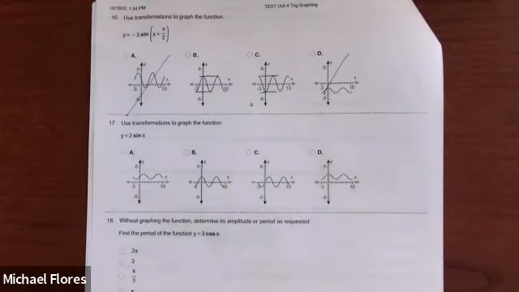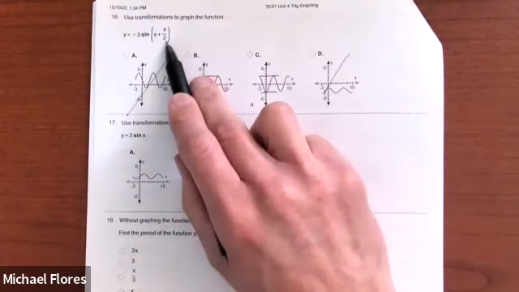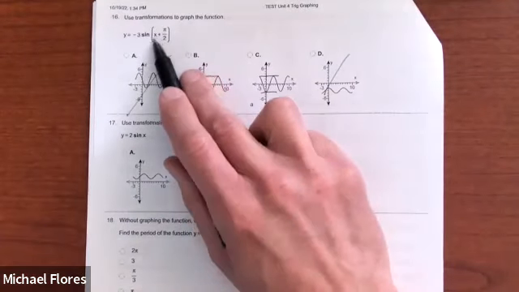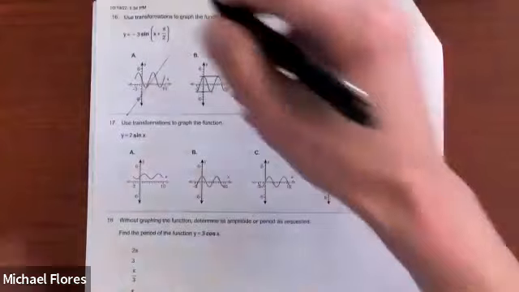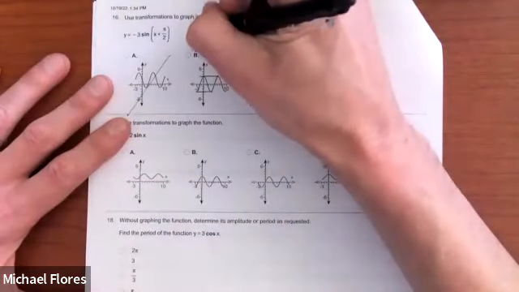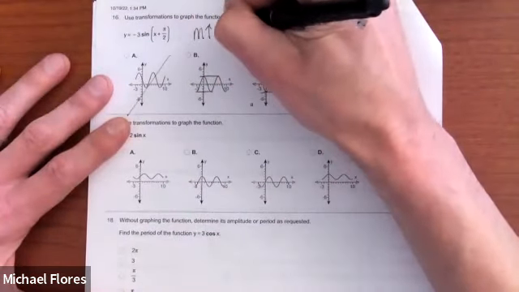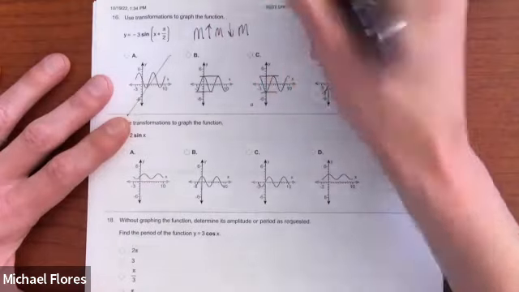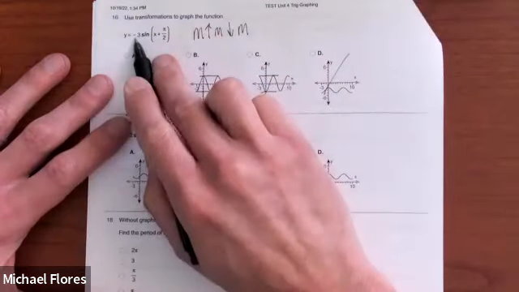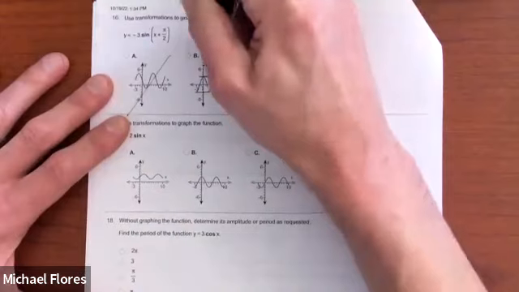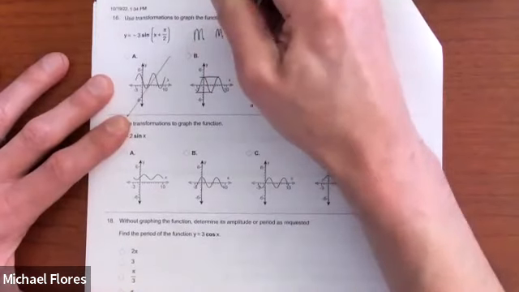Let's see here. We have a phase shift left, pi over 2. This is a sine wave. Remember what the pattern is? Middle, up, middle, down, middle. But we have a reflection, so that means your arrows are going to change direction.